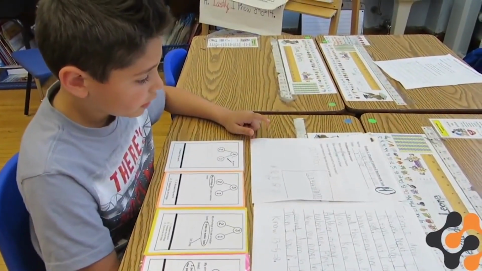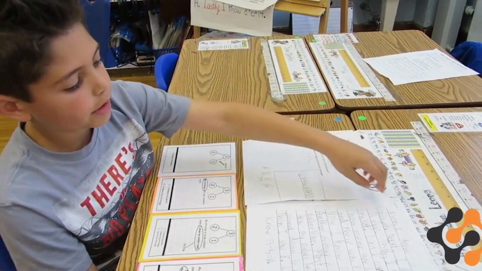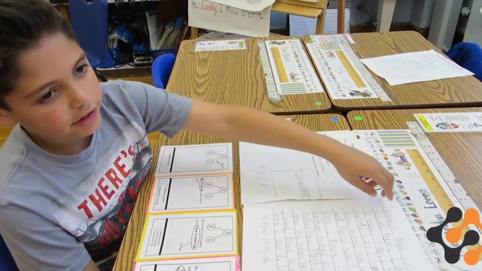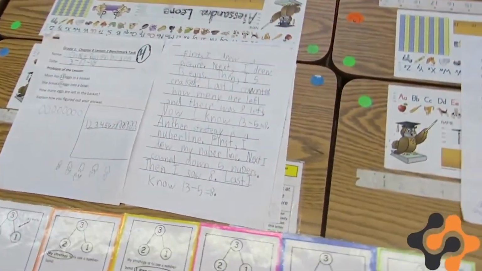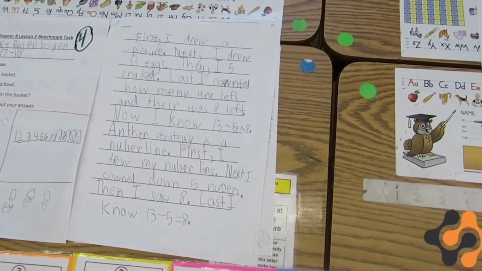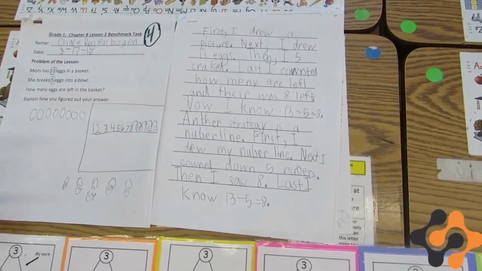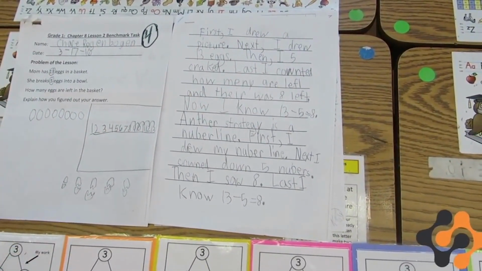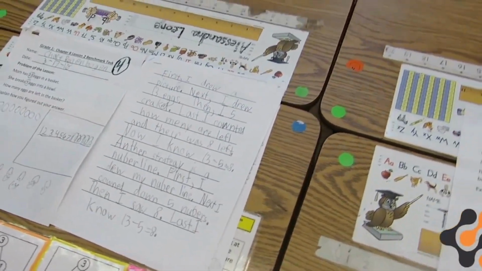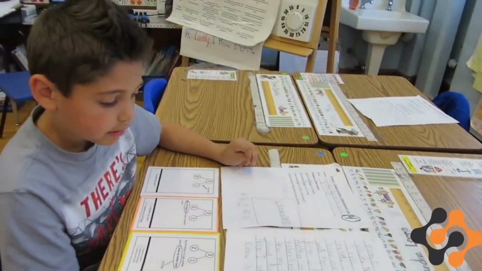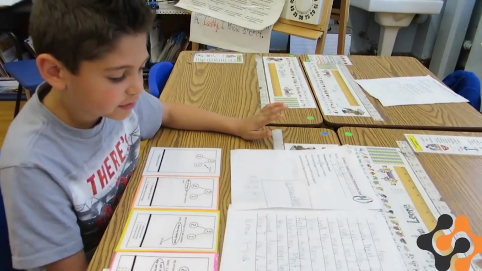So when I explained it, I wrote, first I drew my picture. Next, I drew 13 eggs. Then I drew 5 cracked. And last, I counted how many are left. And there was 8 left. Now I know 13 minus 5 equals 8.